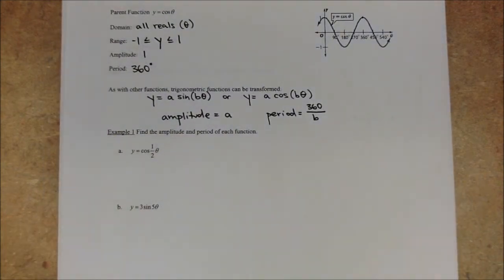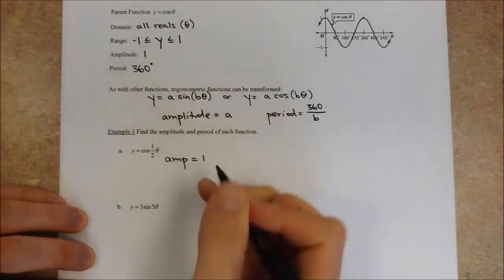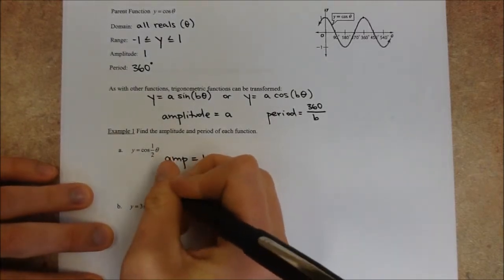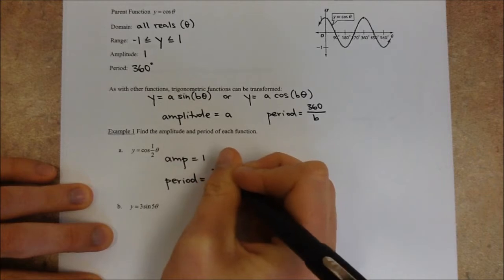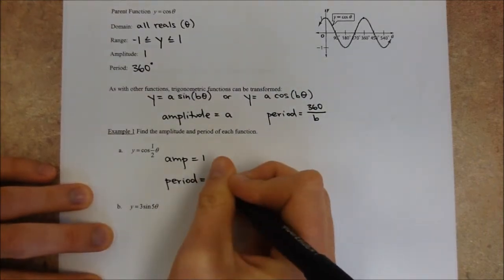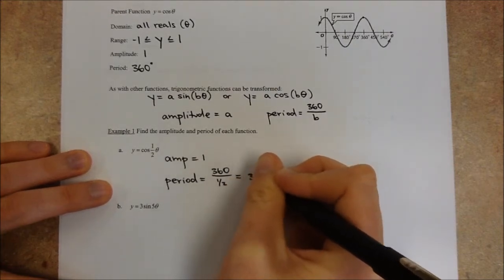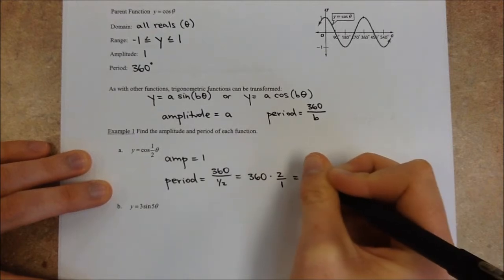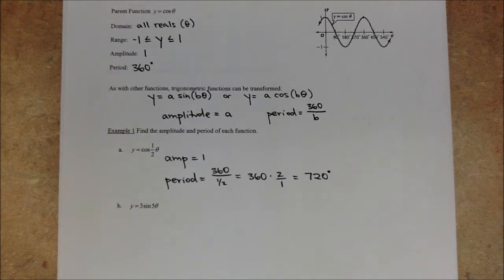So let's get some practice with the amplitude and period. So this first one, the amplitude is still 1. There is nothing in front of the cosine, so you can technically think of it as being a 1. And then the period, you take 360 and you divide it by whatever's attached to the theta. So here you're dividing it by 1/2. Now, that is not half of 360. When you divide by 1/2, it's like multiplying by 2/1. Okay, multiplying by the reciprocal. So you get 720 degrees. So it takes 720 degrees to go through a full cycle of cosine.